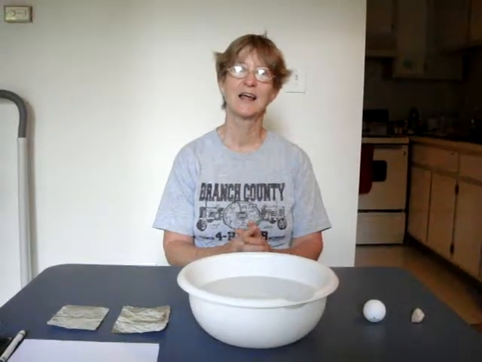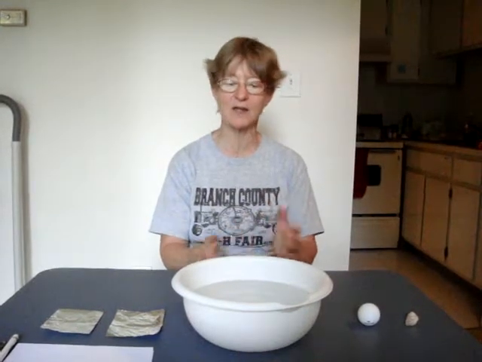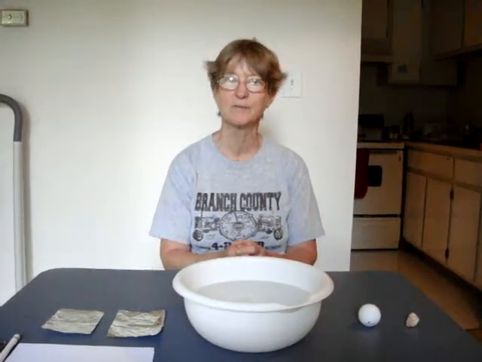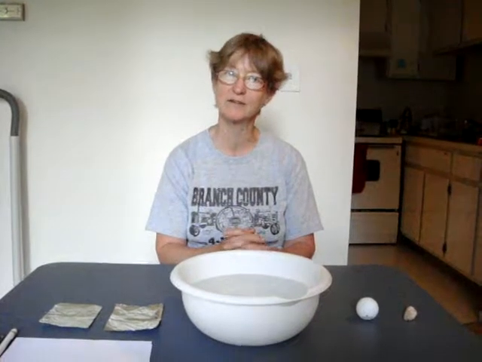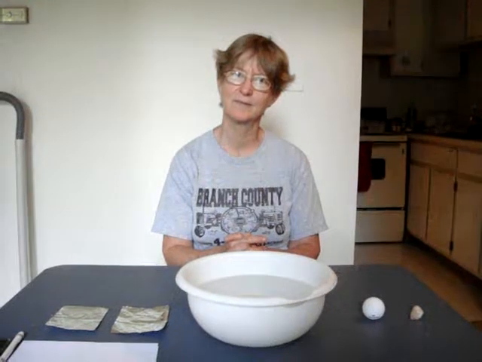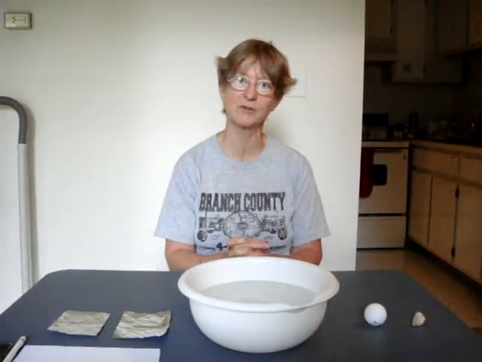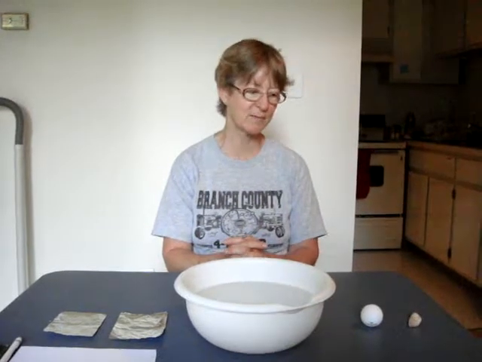Why does an object float? It has less matter than whatever it's floating in, or it's less dense. So which one will float? The ping pong ball or the rock? The ping pong ball will float. Why? It has less matter.